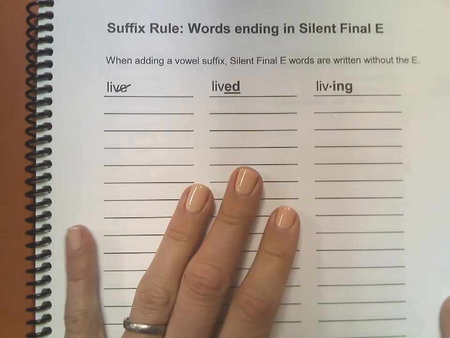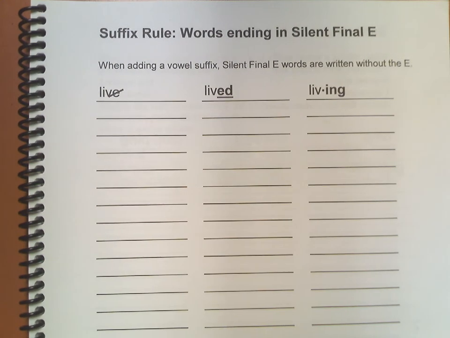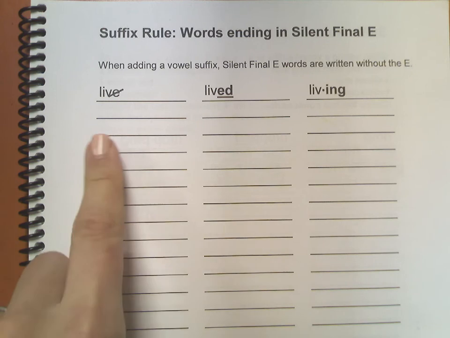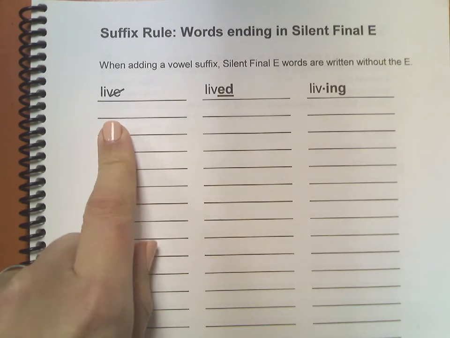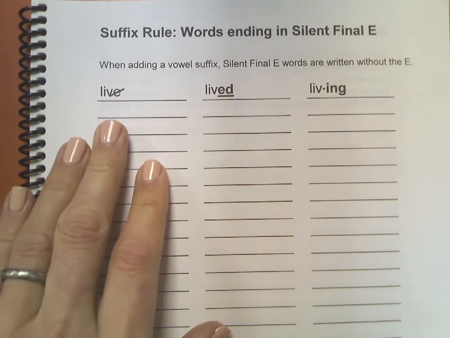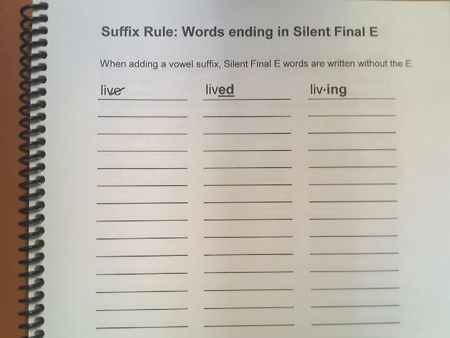Okay, so let's go to page 21. Pause the video till you get there. All right, so when we have a word that ends with a silent final E, and we want to add a vowel suffix to it, then we have to drop that silent final E, and then we add our vowel suffix. All right, so let's start by writing the word drive here. So just our base word, drive, write it and mark it.